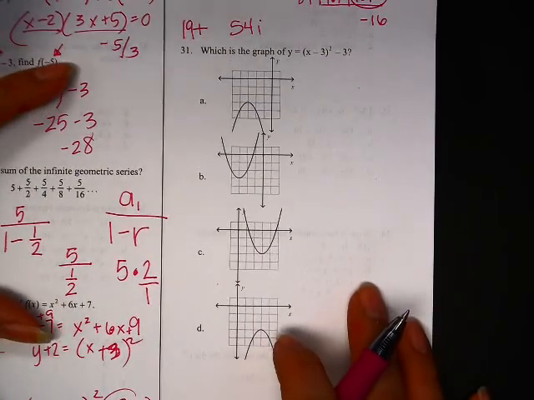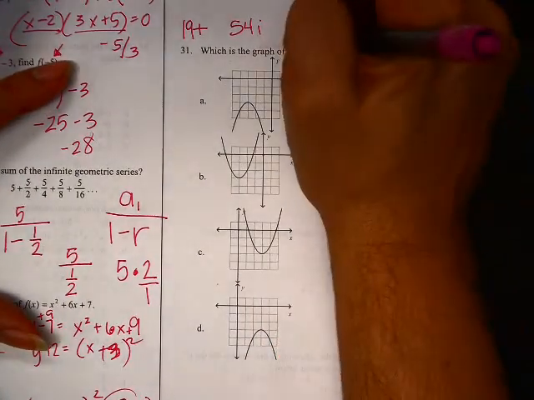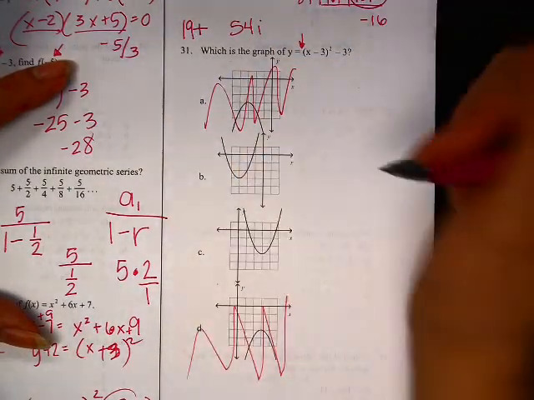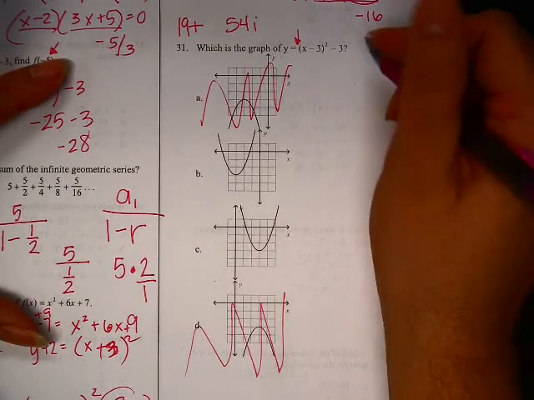31. Which is the graph of this bad boy? Well, a value is positive. Why do I care? Because then that's out and that's out. And I'm only really looking at two things. Makes it a little bit easier.